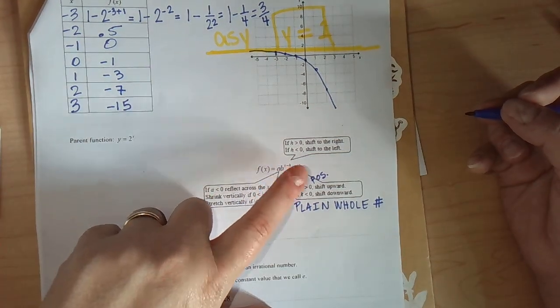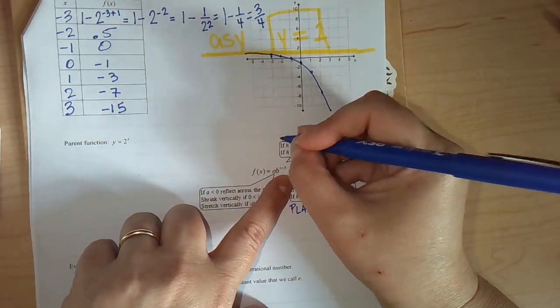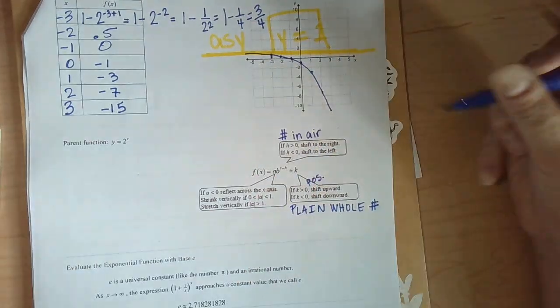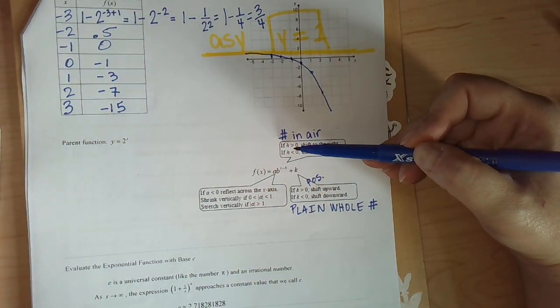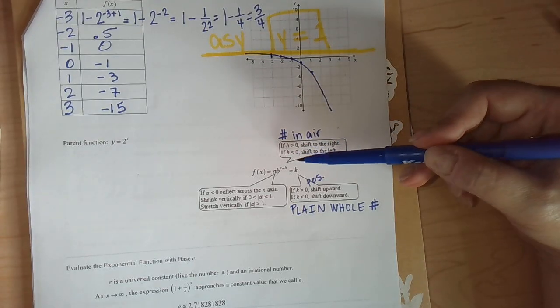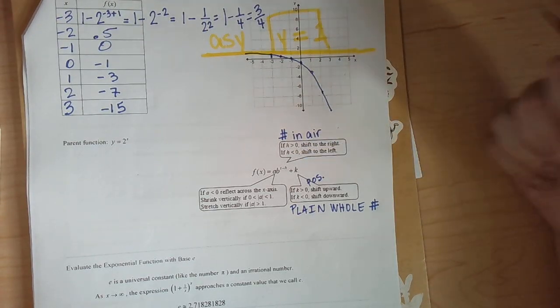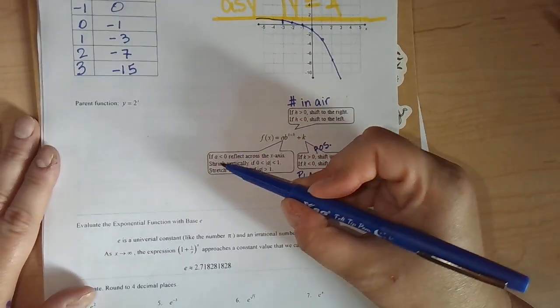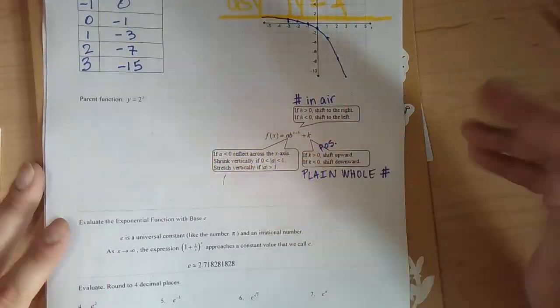Whereas H is in the air. That's the number in the air. And as you see, if it's bigger than 0, my picture goes to the right. If the number in the air is smaller than 0, it goes left. Okay, and then there's ways to stretch and shrink.